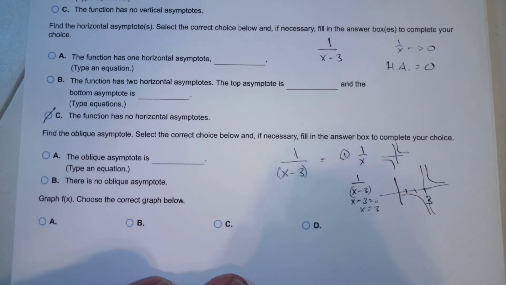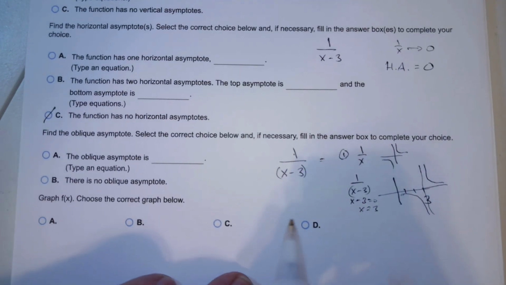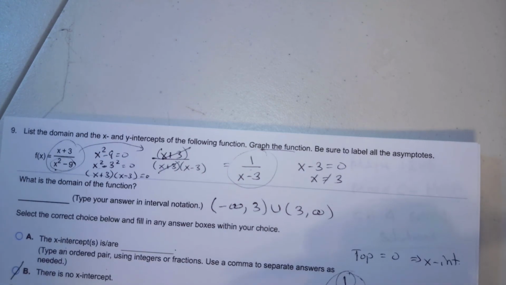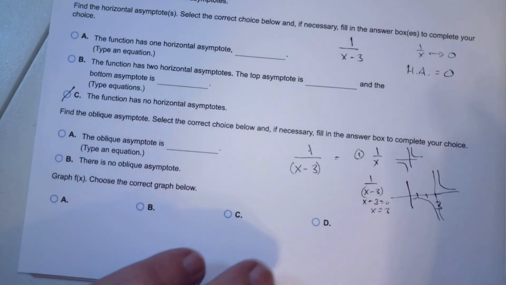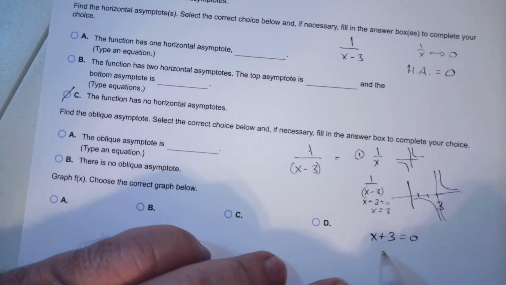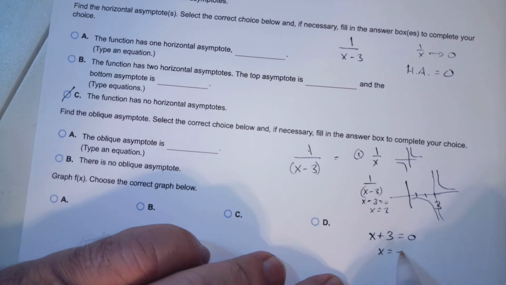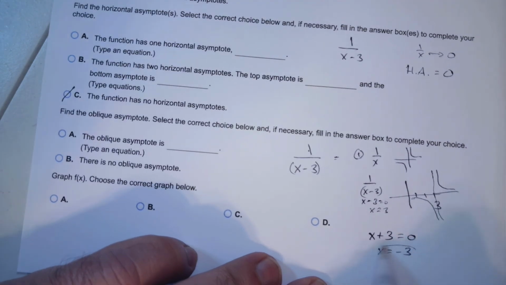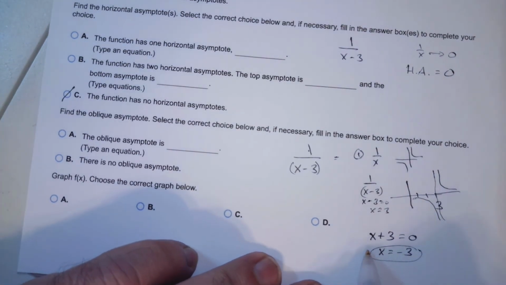But one more thing, when we do the graph, remember on the very top, we canceled out the x plus 3's. We need that here. We canceled out the x plus 3. Set that equal to 0, we get x equals negative 3. So plug in negative 3 in that equation.